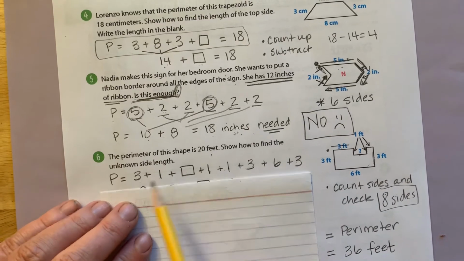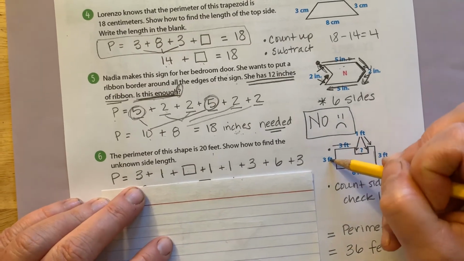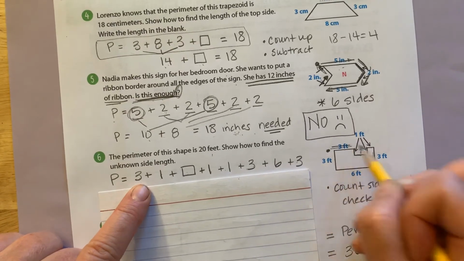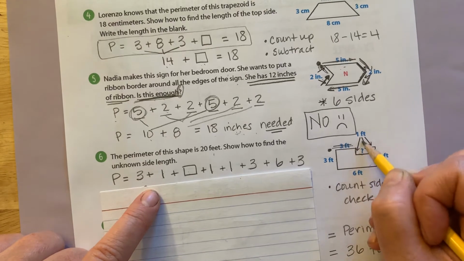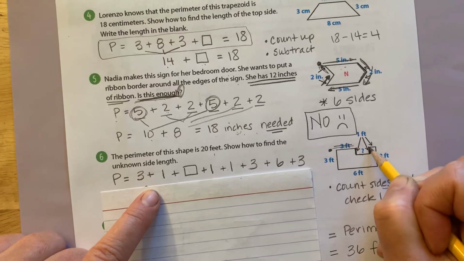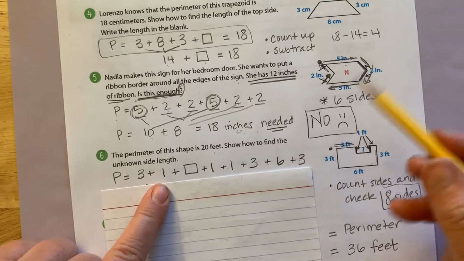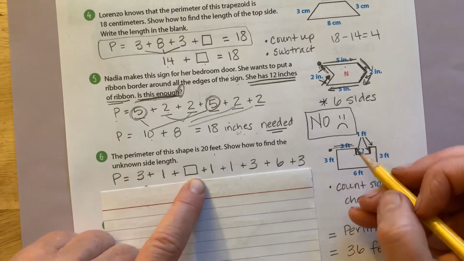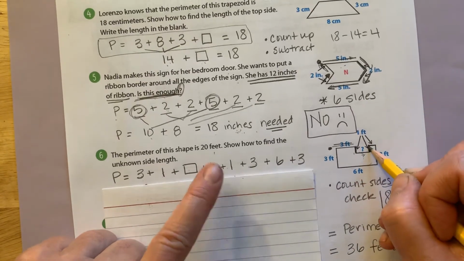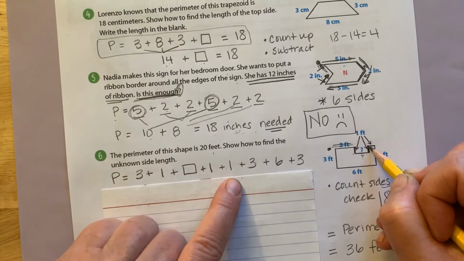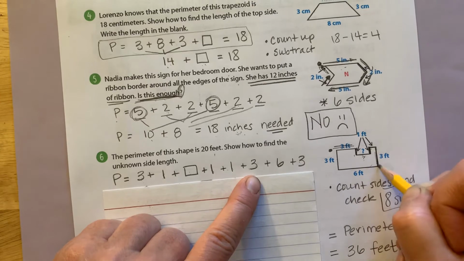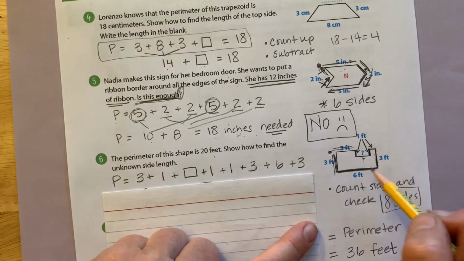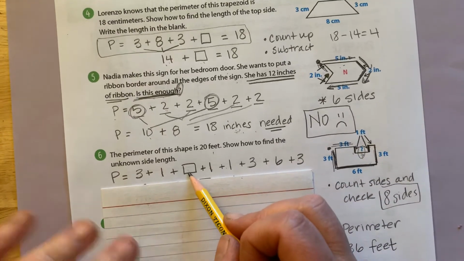Now, when I substitute these numbers in, I've got to start somewhere. So I'm going to start right here at this corner. I did my 3. Then notice that this 1 foot arrow shows us that this is 1 foot, this is 1 foot, and this is 1 foot. So I'm going to write my 1 foot. I don't know this one. This is my question mark, so I leave a box. This one is 1, so I put in a 1. This one is 1, so I put in a 1. This one's a 3. This one's 6. And this one's 3. So I have all 8 sides, and this one is my missing side.